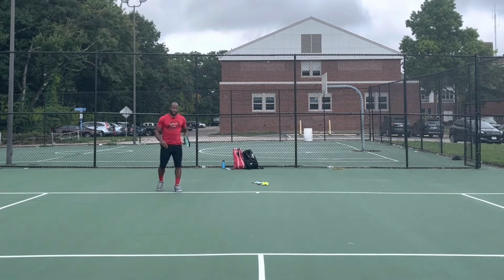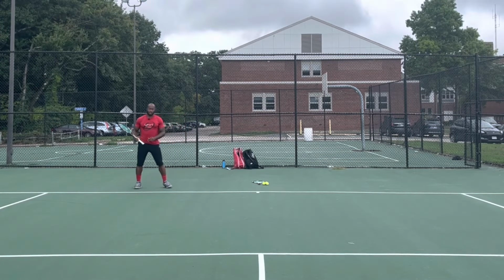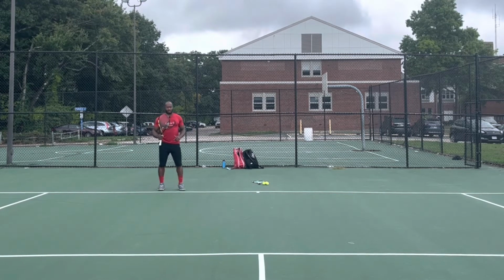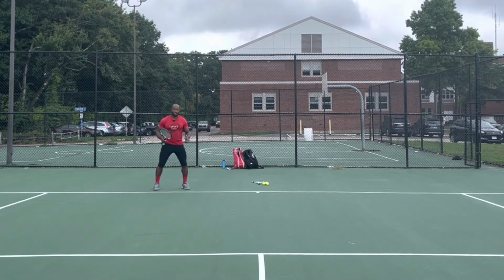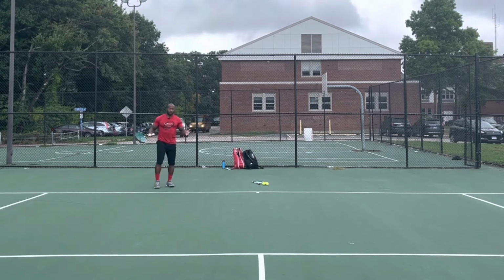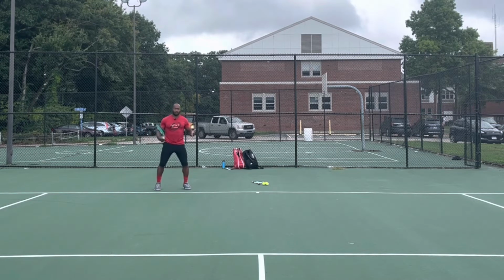So that's why you split step. That's why you get into the attacking position, ready to move either right, left, or stationary. And the way we get into that attacking position is by split stepping.